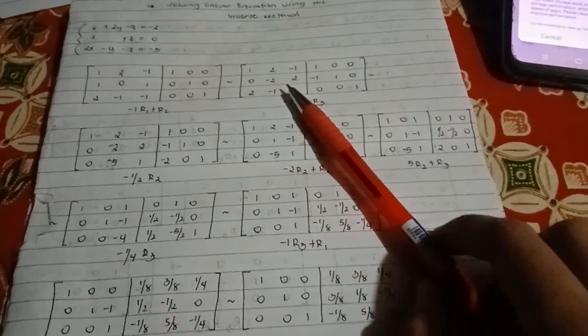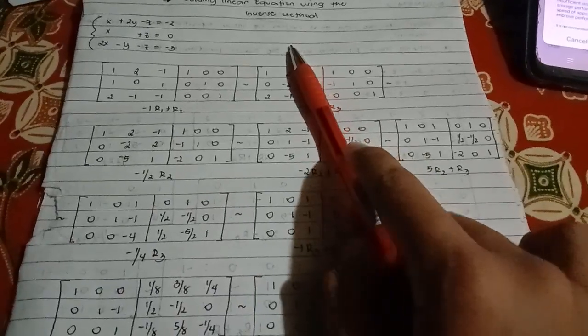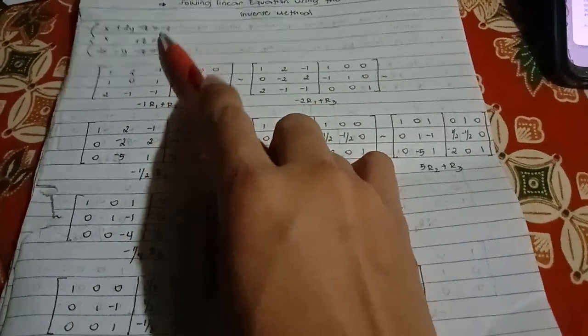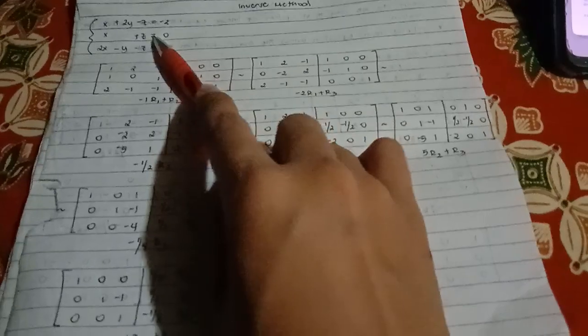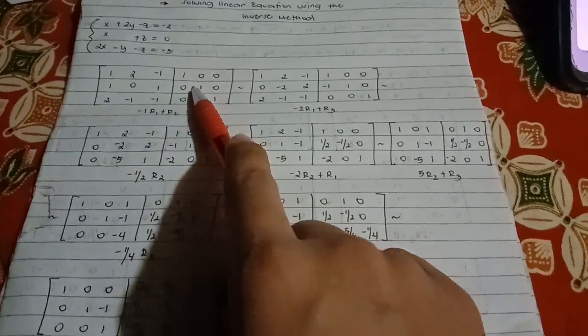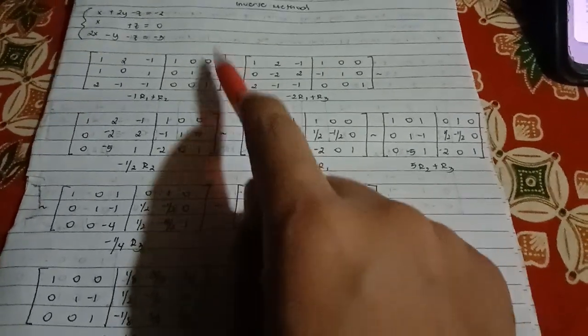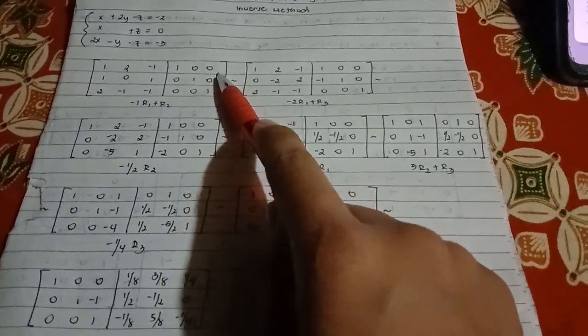So the next is solving linear equations using the inverse method. Same as the Gauss-Jordan method, this problem we write the coefficients using the augmented form. But unlike the Gauss-Jordan method, here is the difference. As you can see, what we put on the right side is the identity matrix.